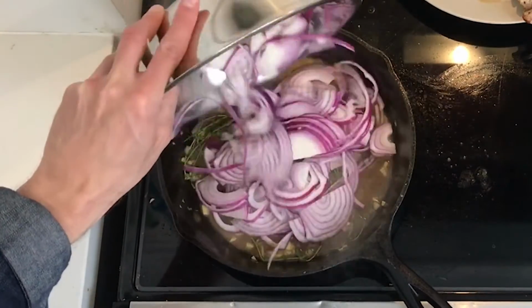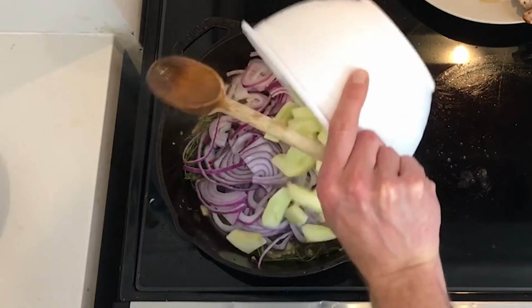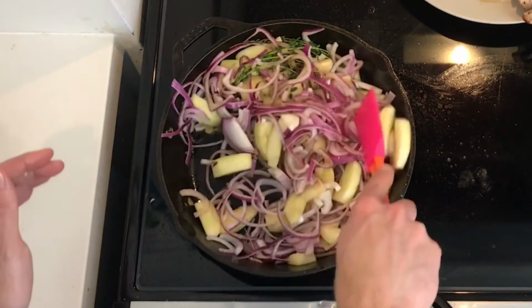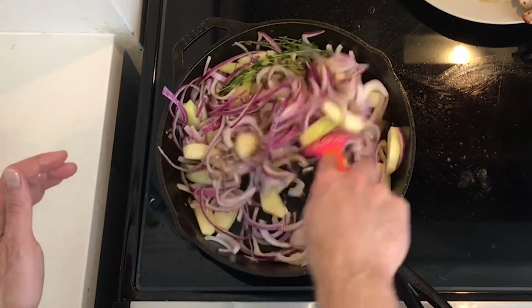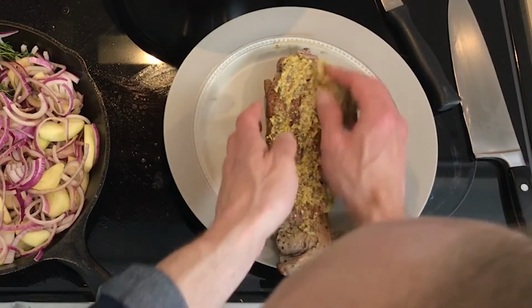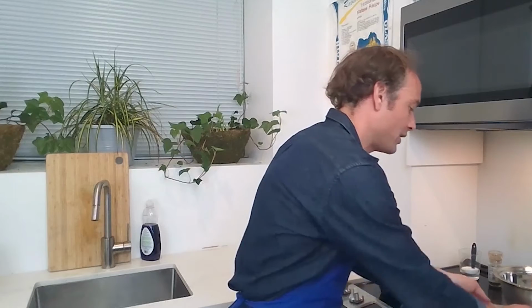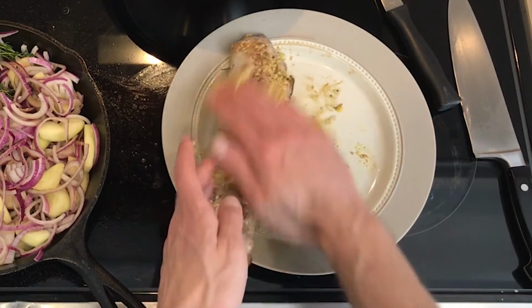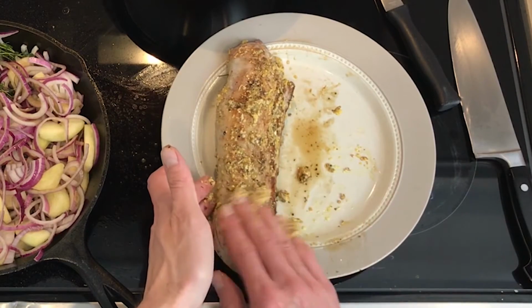And now that our garlic has softened up, we're going to throw in some red onions, and some apple slices. And all we're going to do is just coat that in the sauce that we made. While that simmers away on low heat, we can now apply our rub. So I like to use my hands. I'm just going to massage this pork tenderloin with our rub, getting that rub into every nook and every cranny.